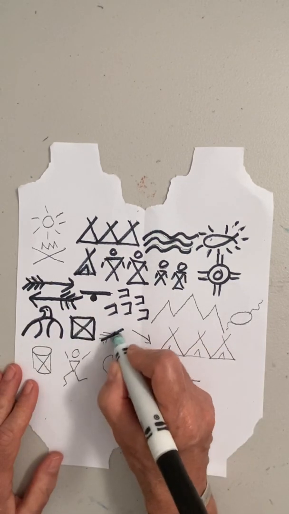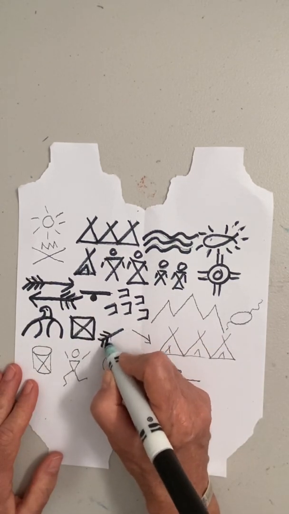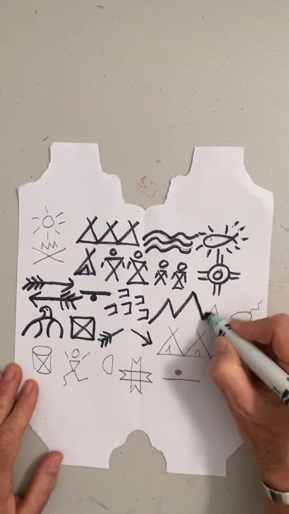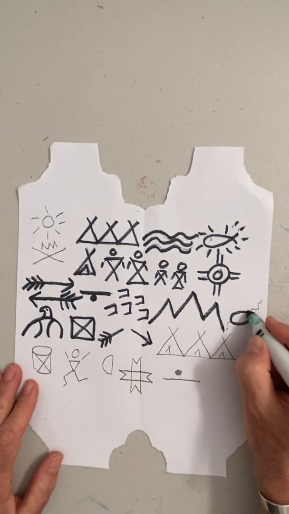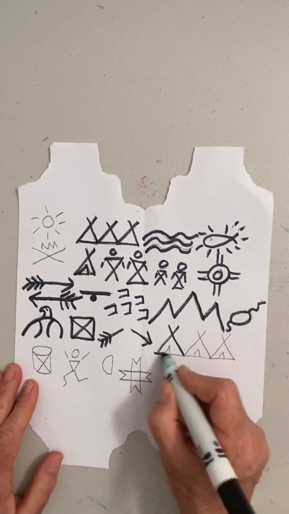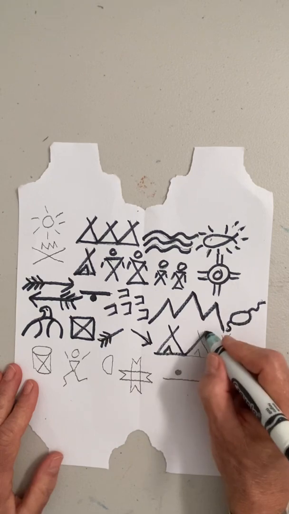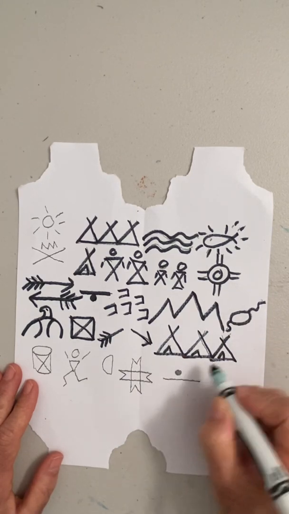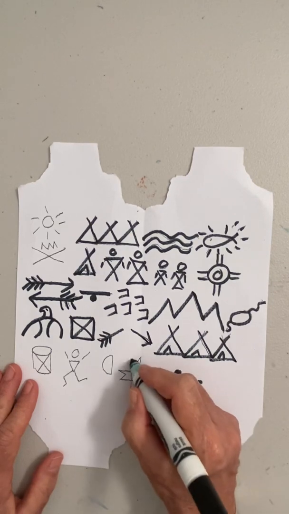And there is the peaceful village where there was peace, no more war. The mountains that they crossed, the big lake that they had to cross, the new village. There is the new village. Okay, it was all good.